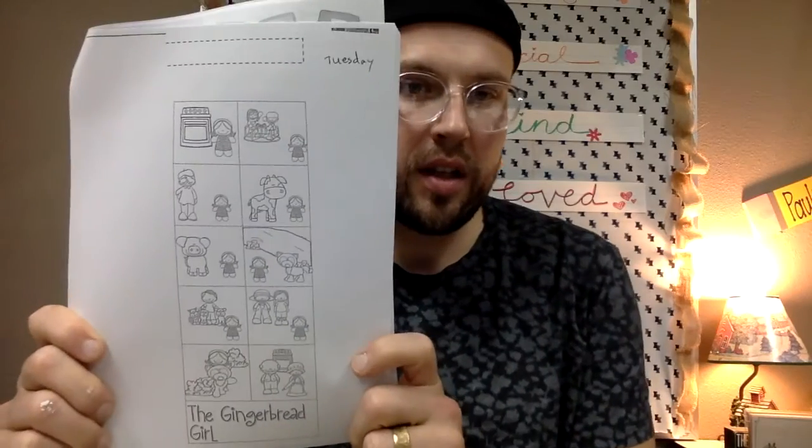Again, remember, we are reading the book The Gingerbread Girl this week. So we're going to pull out our literacy packets. Literacy packet week 14, grade 1, 1214 through 1218. And we're going to turn to page 6. Okay, this is a set of pictures.